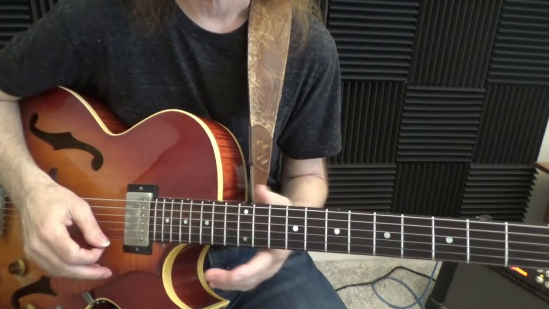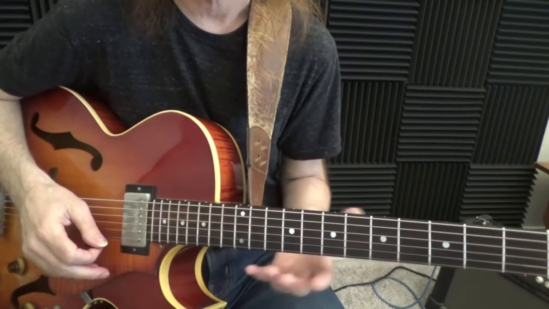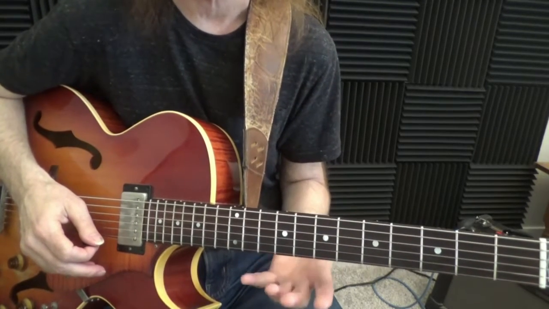So it's a good idea to explore what kinds of sonic sounds you can create by using those open strings with your lines.